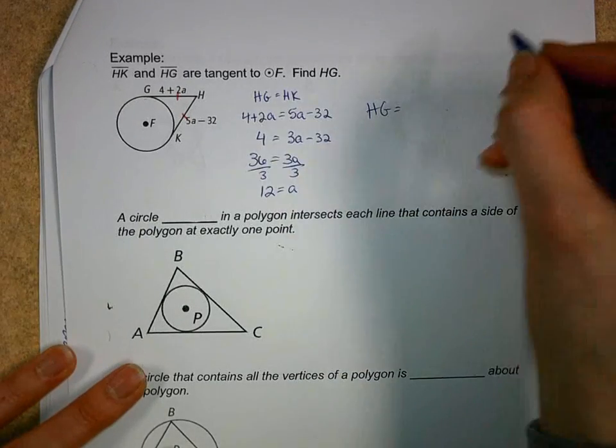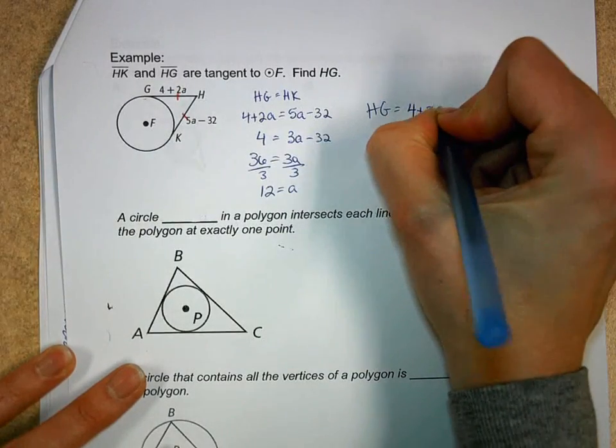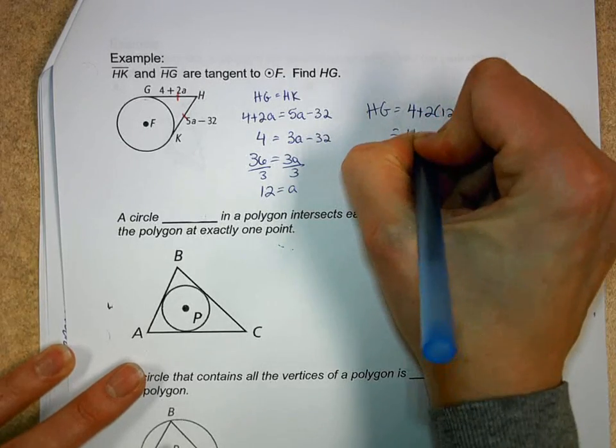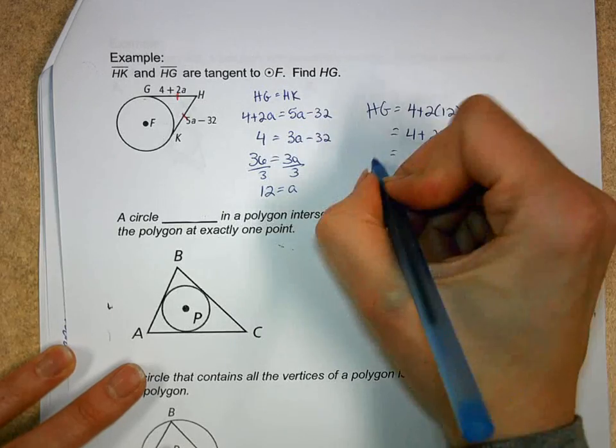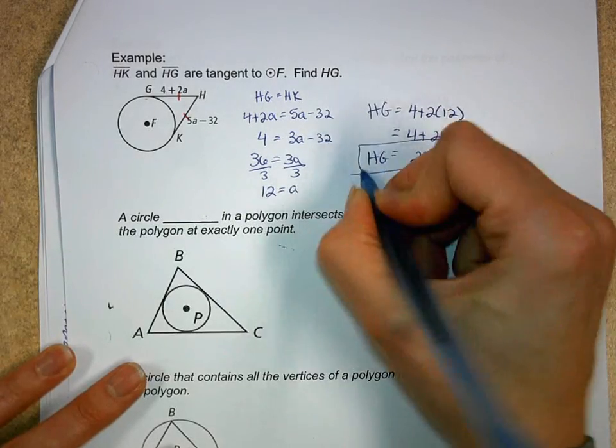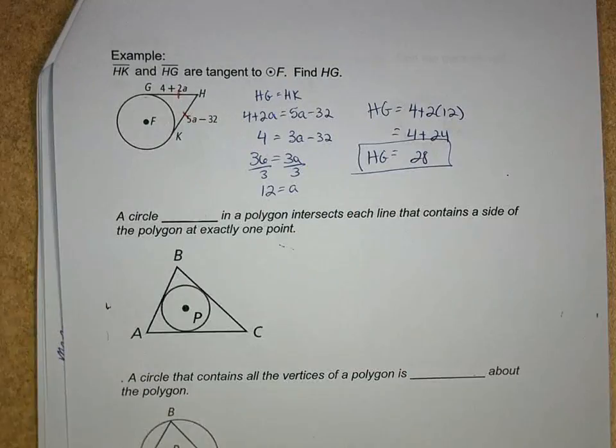All right, let's plug it in. So we got 4 plus 2 times 12. So 4 plus 24 equals 28. So that's your length of segment HG.